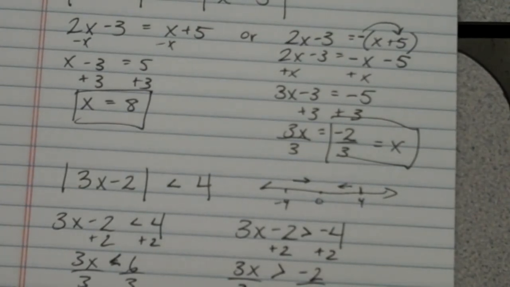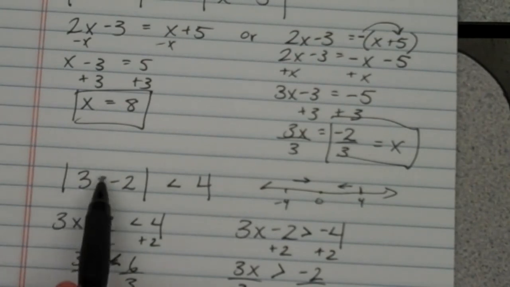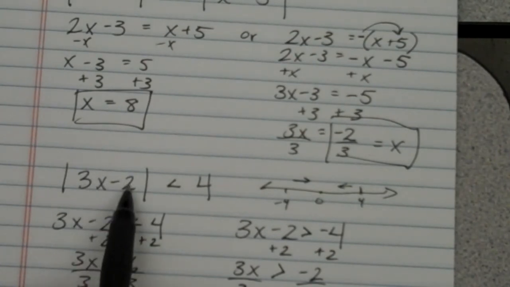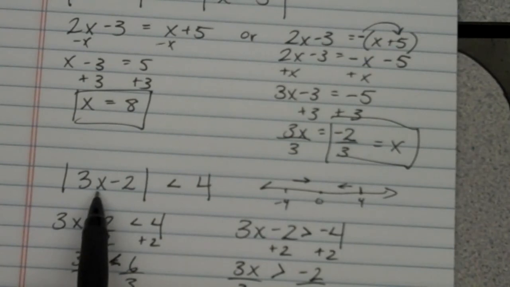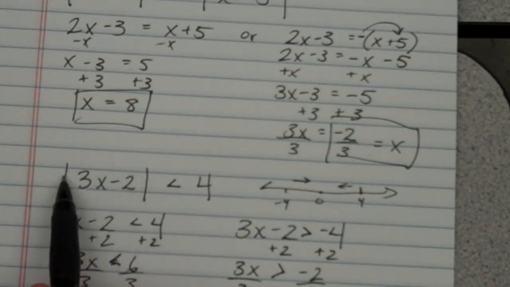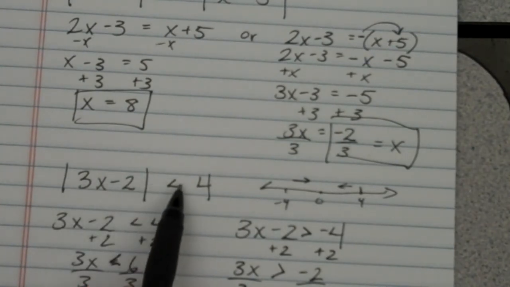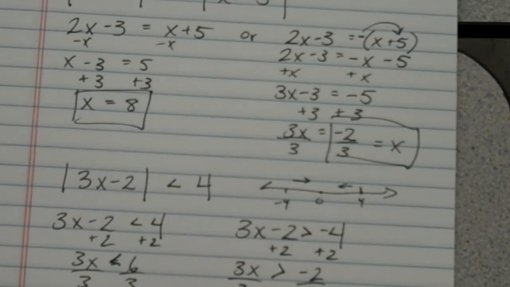Okay? And you can always check this, even if not using this exact number. Think about a number that's less than 2 and greater than negative 2/3. Well, 0 is a pretty easy number, right? So let's plug 0 in and make sure we're doing it correctly. 3 times 0 is 0 minus 2. 0 minus 2 is a negative 2, right? The absolute value of a negative 2 is 2. Is 2 less than 4? Yes. So that means that we're correct.